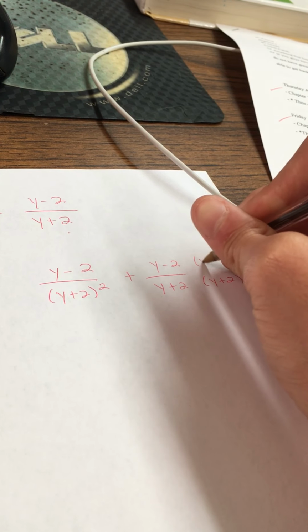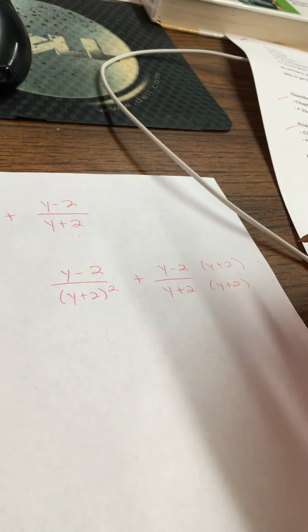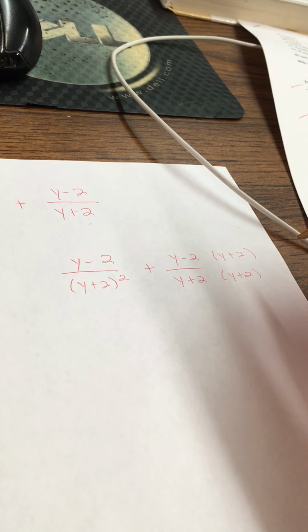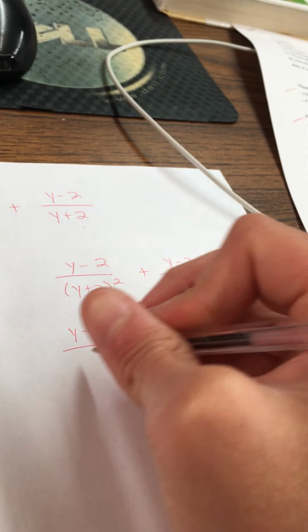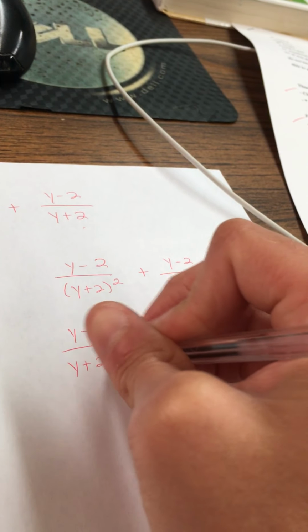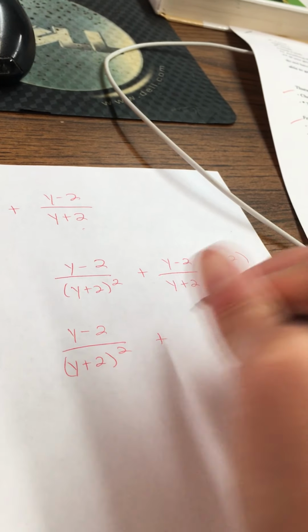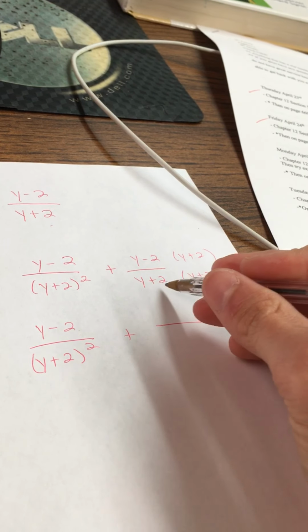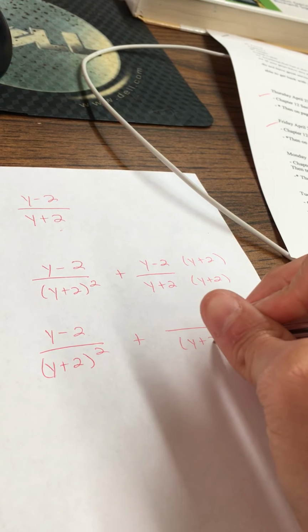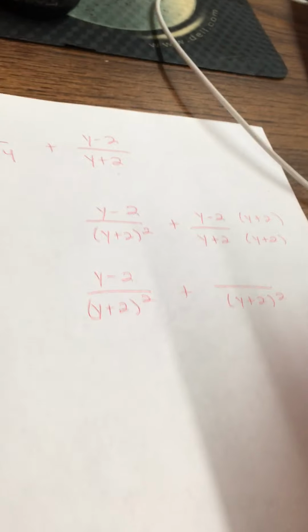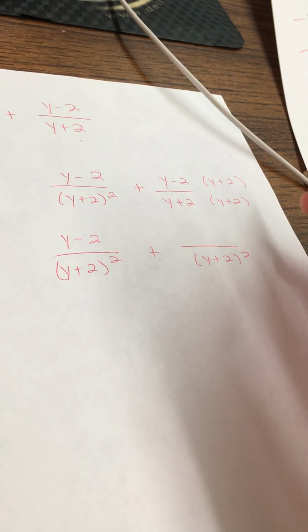Y plus 2, right? So we're going to bring this stuff down because we don't have to do anything to it. Okay. Y plus 2 times y plus 2 is what? Y plus 2 squared. Okay?